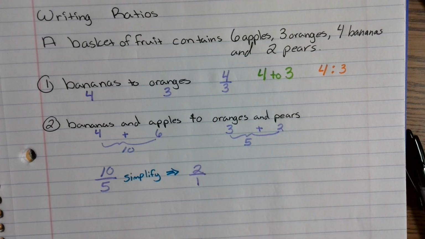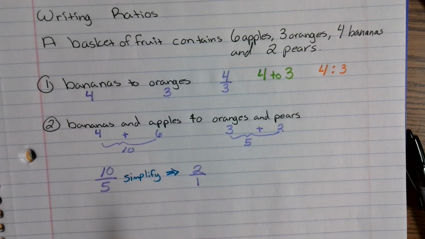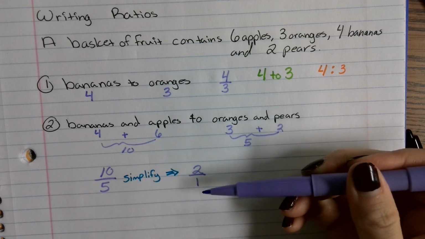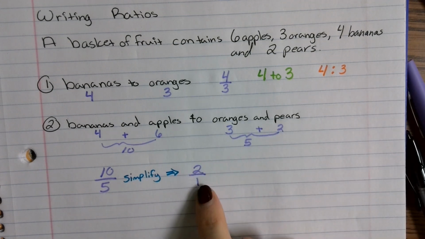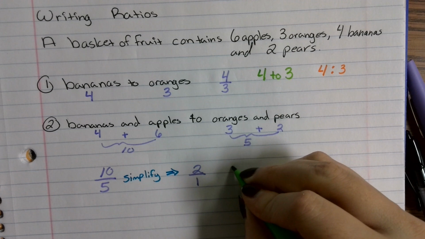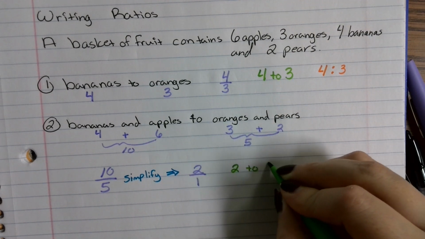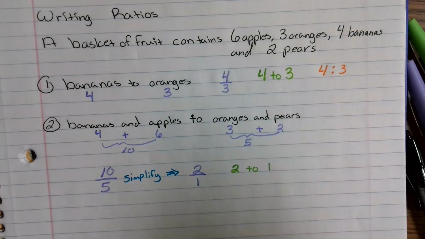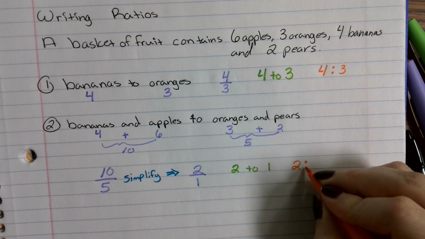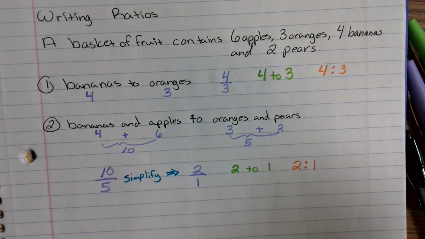And I know some of you are going to want to say, oh, it's just 2. But again, we're writing it not as a fraction, but as a ratio. And a ratio is a comparison of one number to another number. So it'd be 2 over 1. Or you could write it 2 to 1. 2 colon 1.